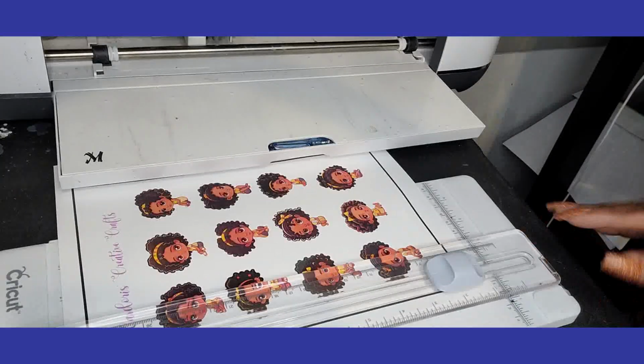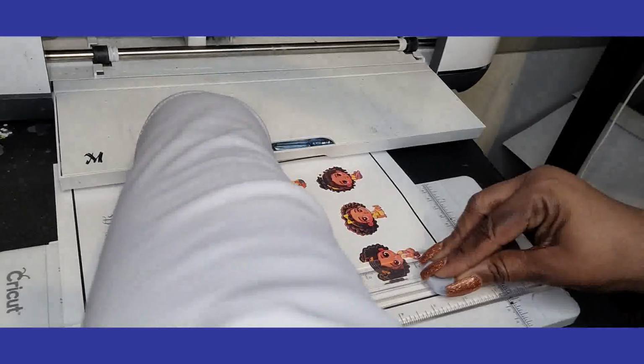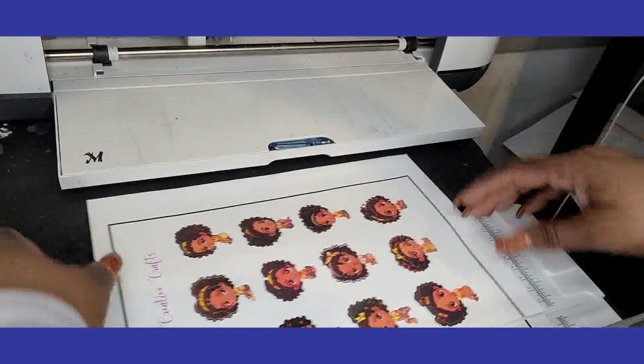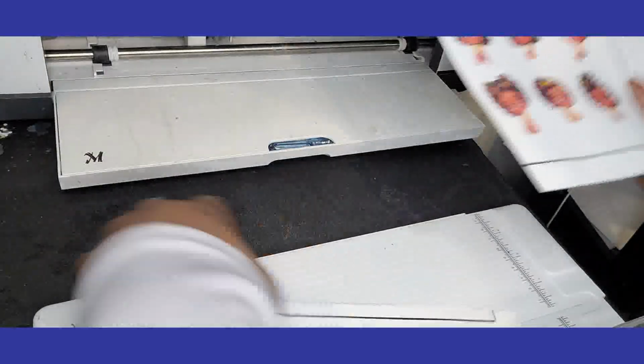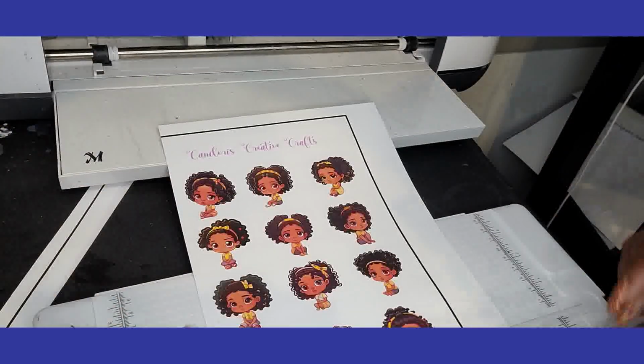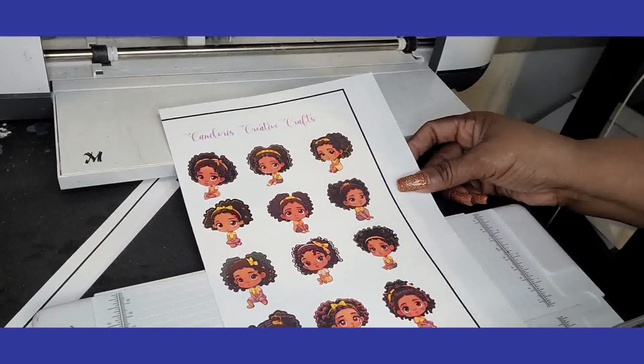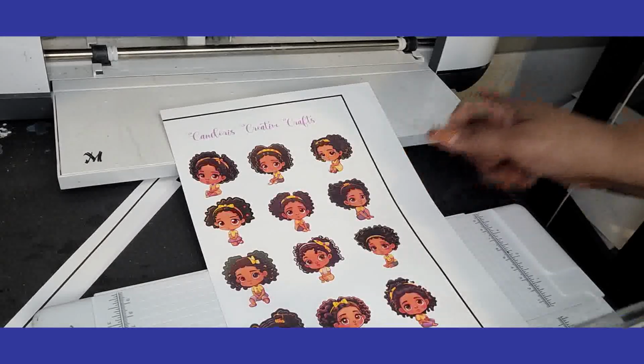Hopefully you guys can see, but I'm just going to put it on my cutter here. And go around just to get that black border off. And I'm going to try to keep up with where Cricut cut my main, did my main cut.